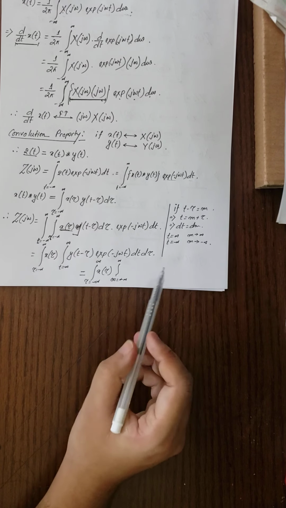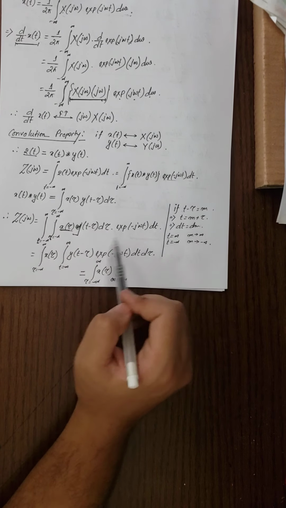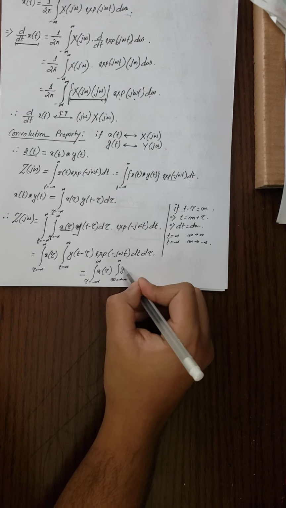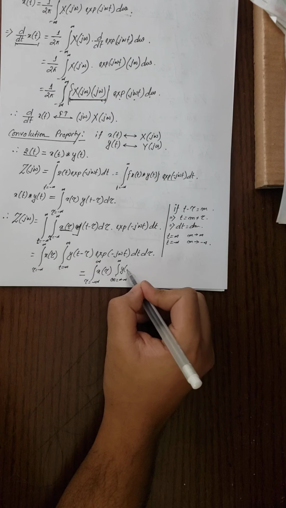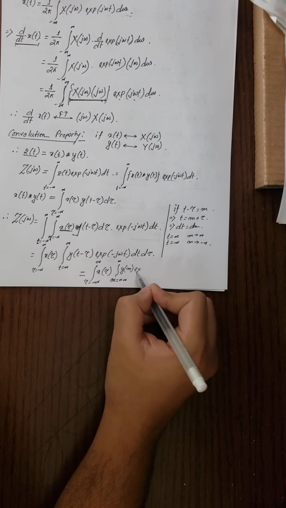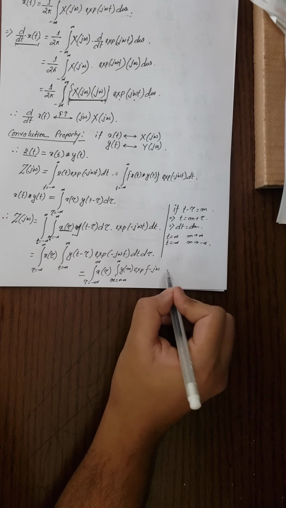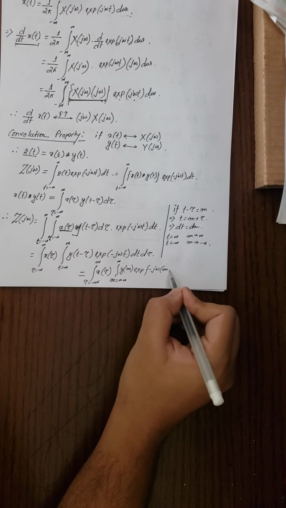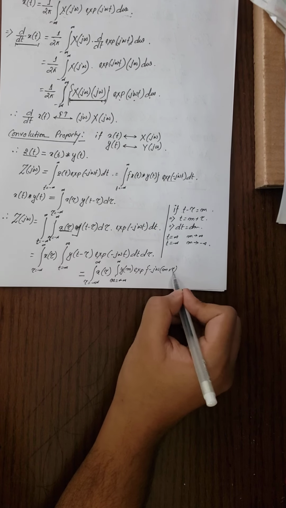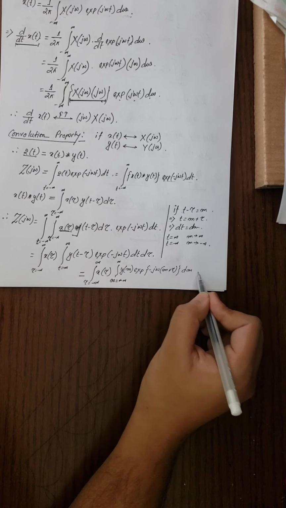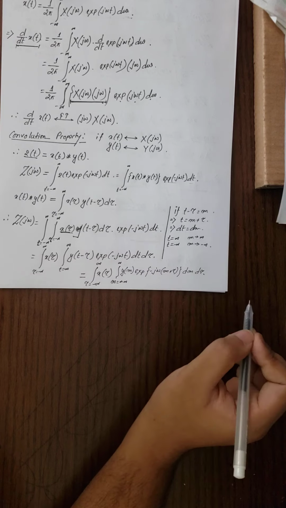Remember, the new variable is m, which replaced t in the earlier part of the equation. y of m e to the power minus jω(m plus tau), dm d tau remains as it is.